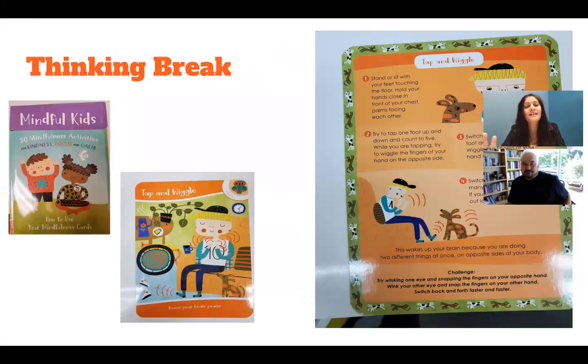There's actually these mindful cards. You don't need mindful cards, but there are mindful cards. Then there's one I really like called the tap and the wiggle. And that is a great way to get focus back in. Again, it doesn't take long to do.